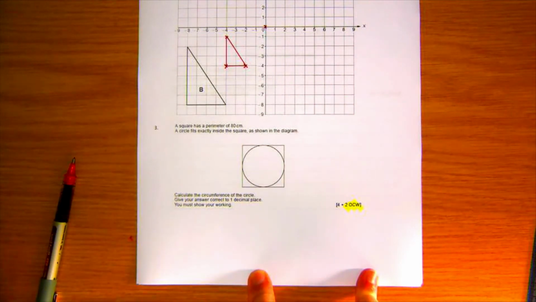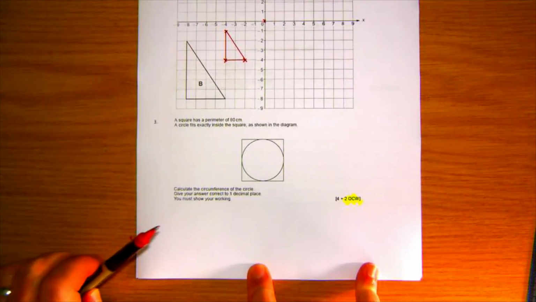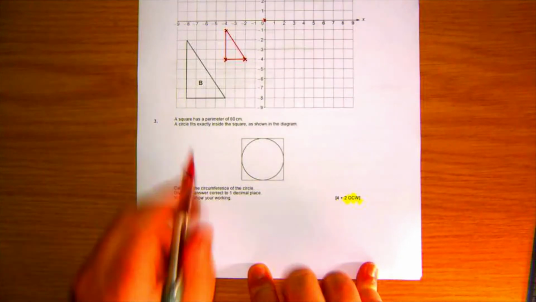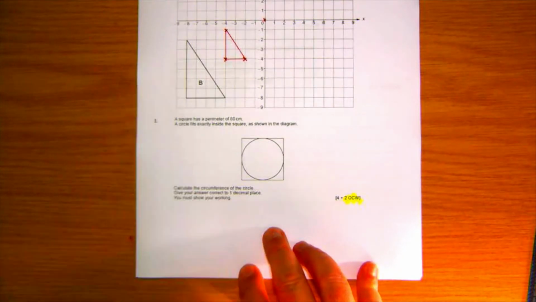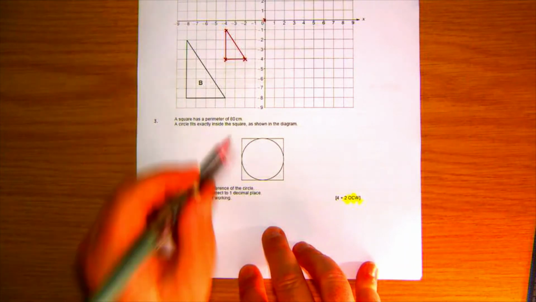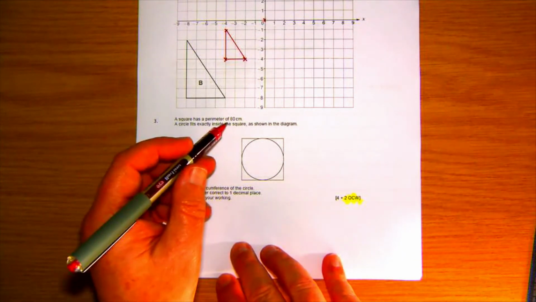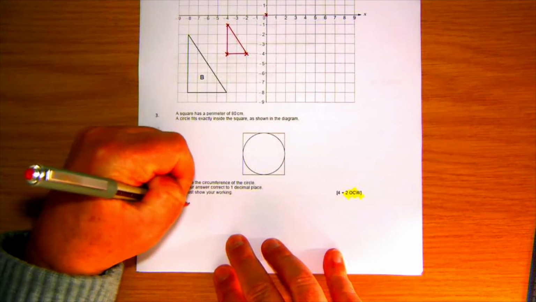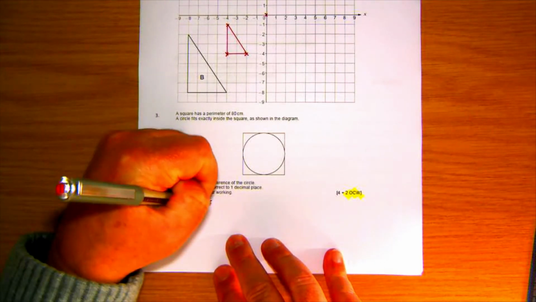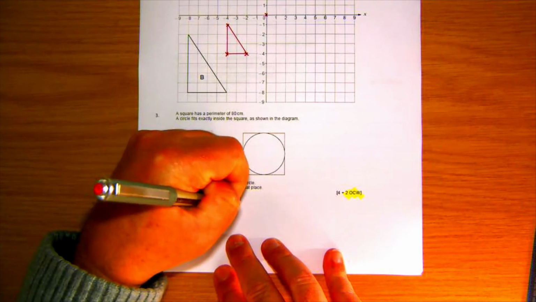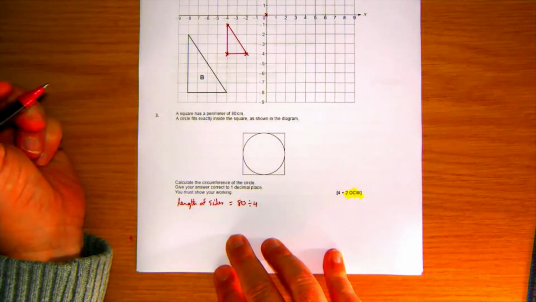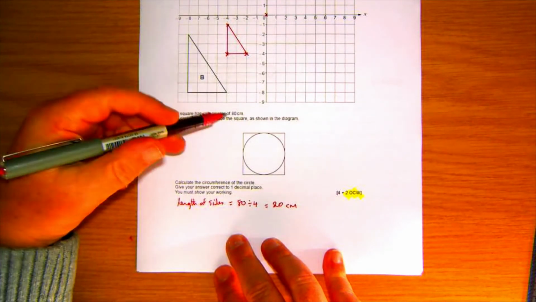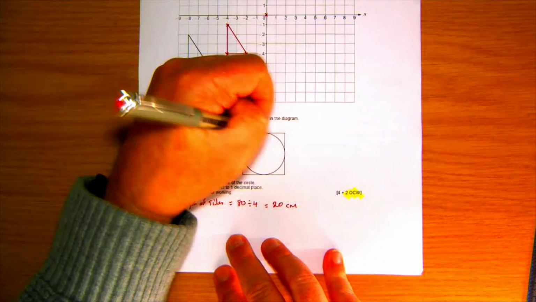So how you organise your maths is going to earn you an additional 2 marks. So I know it's a square, so all the sides are the same length. So if I know its perimeter, I can work out how long each side is. So length of sides will be 80 divided by 4, which is 20, and I'm talking about length, so the units are centimeters.